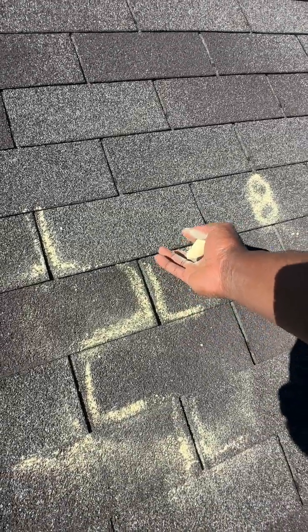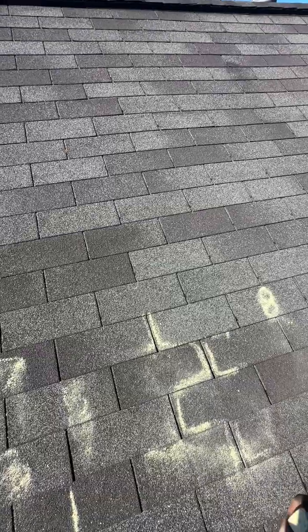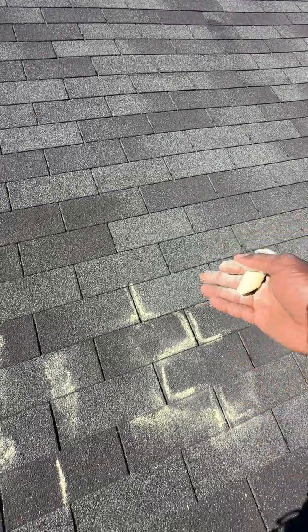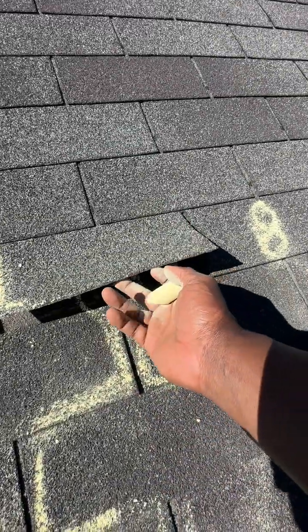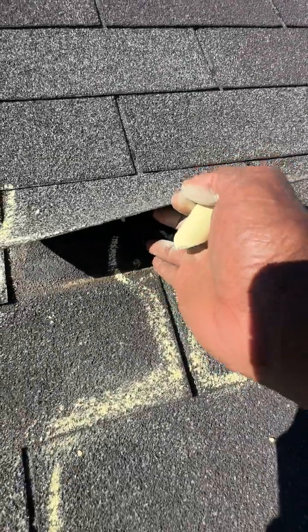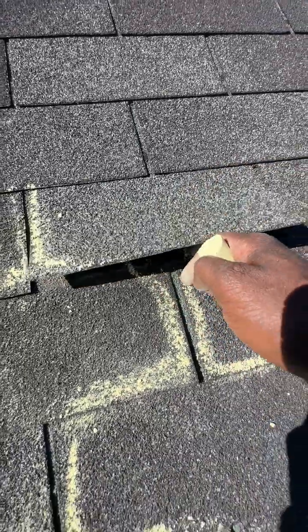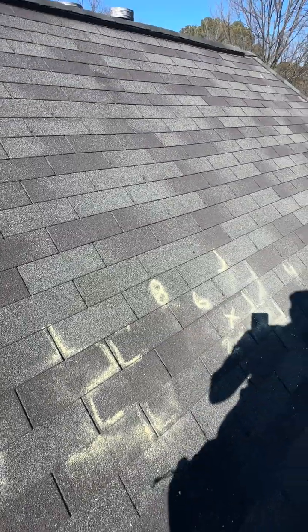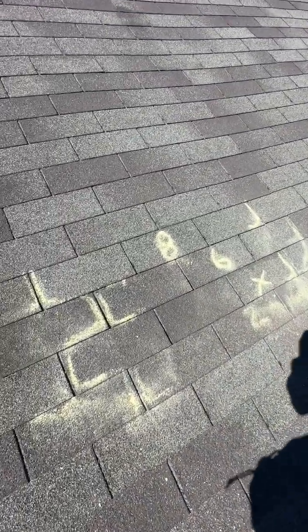Wind-driven rain can find purchase underneath here, because now there's an area where the shingle has not sealed itself properly, which means wind-driven rain can find its way underneath there. And so now when it's underneath there and you have this damage here from the removal of the nail here, that's just two hazards working together to potentially cause damage to the roof here.